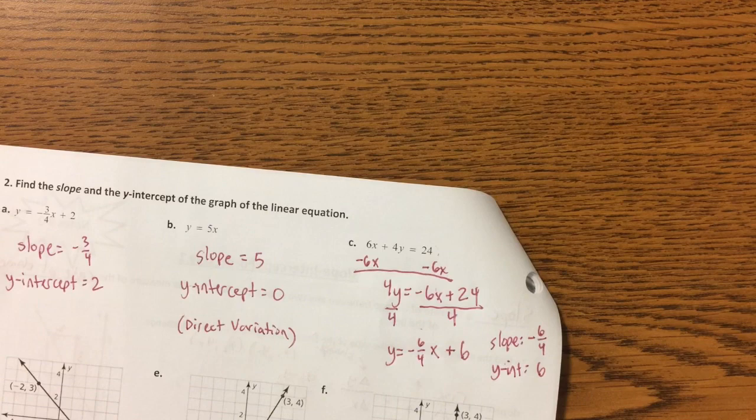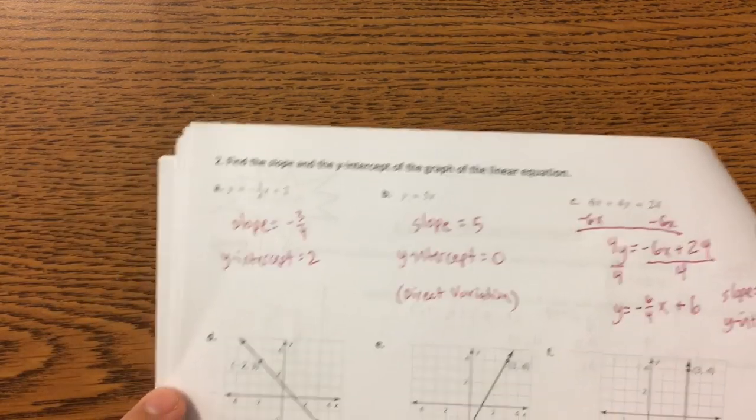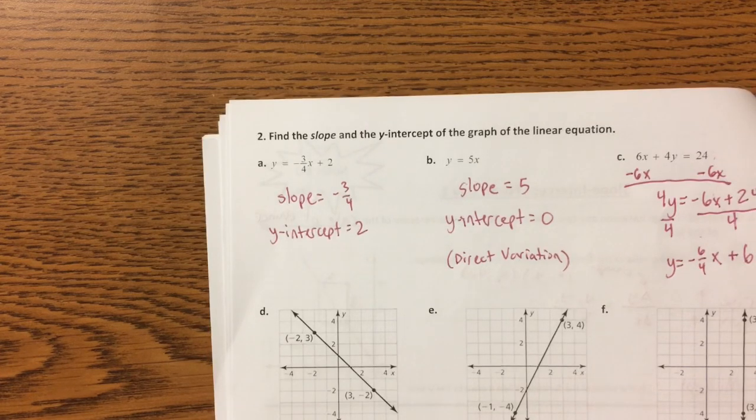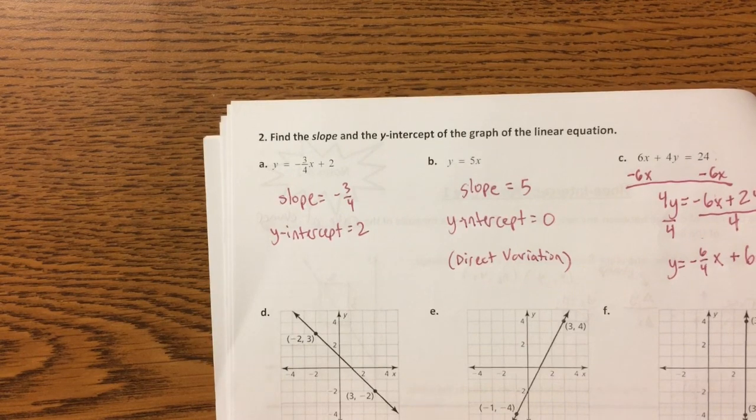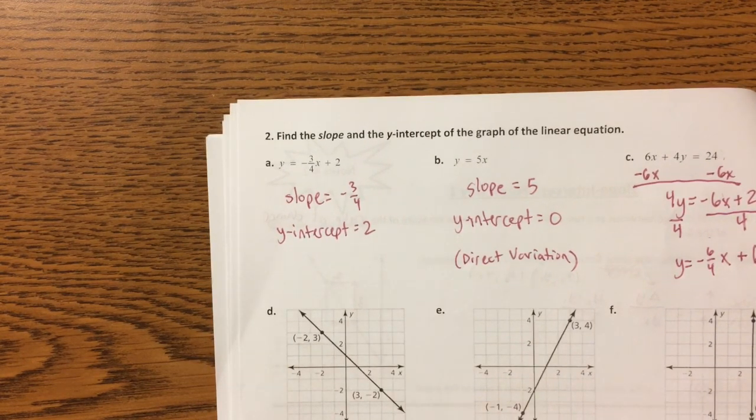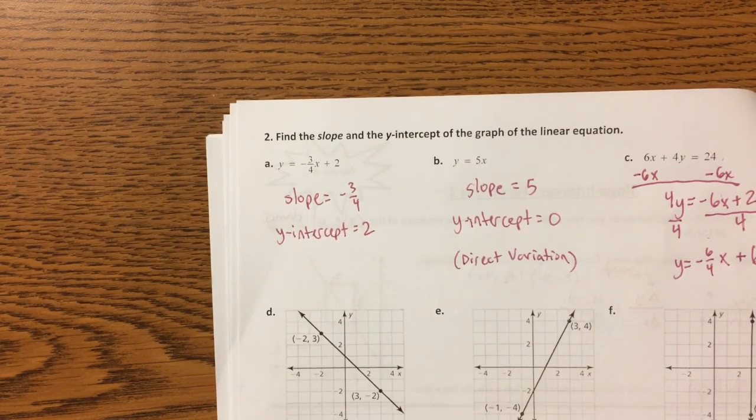All right, let's take a look at a couple of these graphs. So D, what'll be easier to calculate here, the y-intercept or the slope? Like, what can you tell just by looking at it? Yeah, the y-intercept. What is the y-intercept here? The y-intercept is 1. The slope is something that we're going to have to calculate. Okay, that's where we're going to use our rise over run.